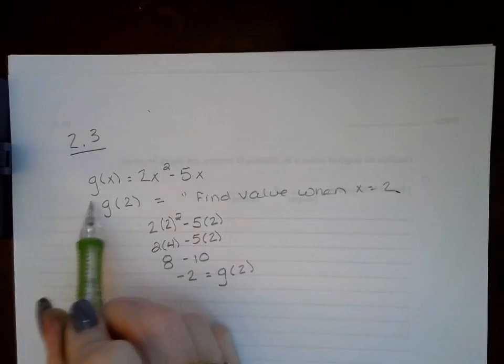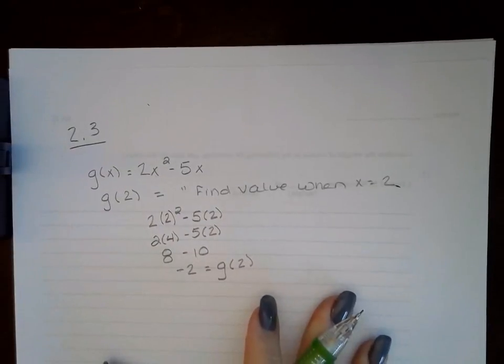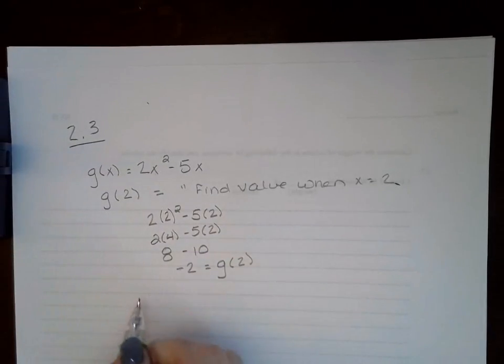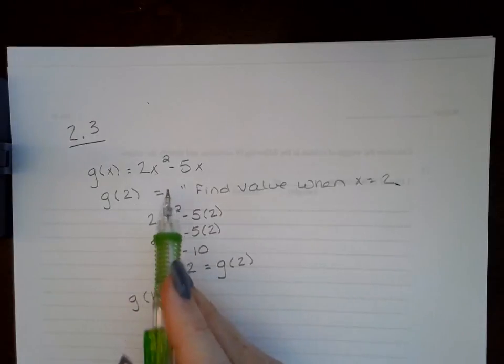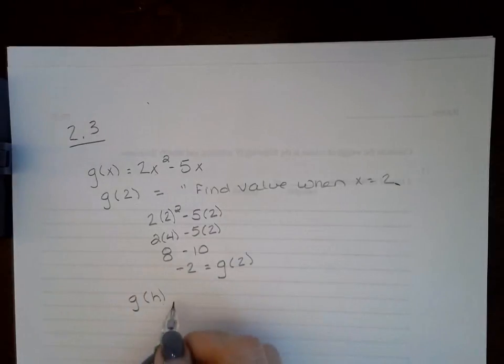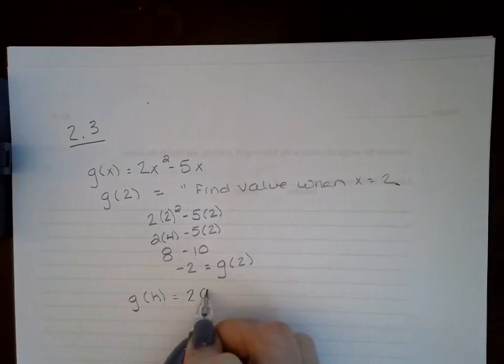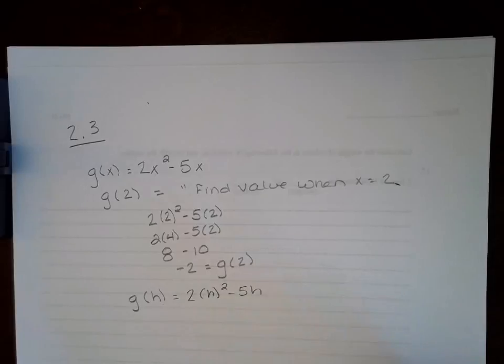If we use the same function and we are asked to find g of h, it's simply find the value of the function 2x squared minus 5x when our input is h. So instead of x, we're going to say 2 times h squared minus 5h.